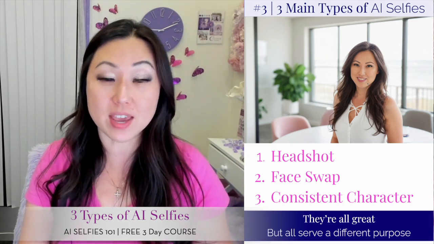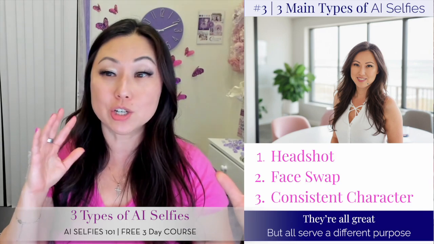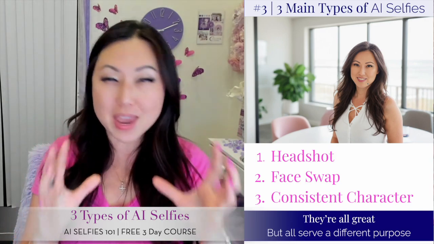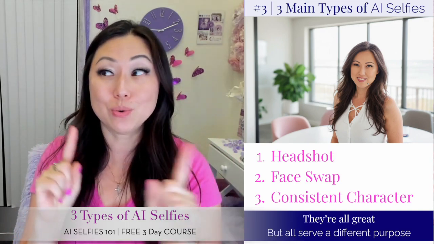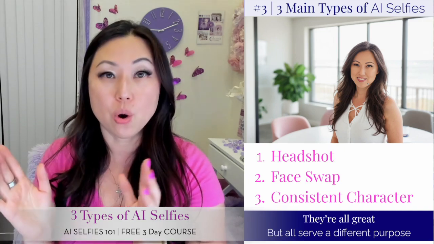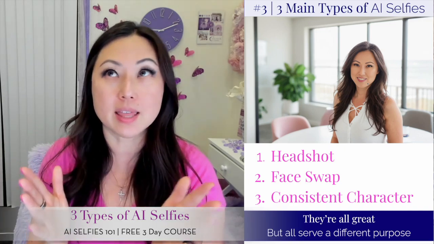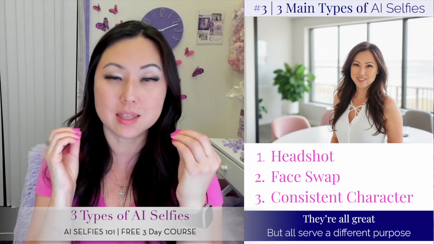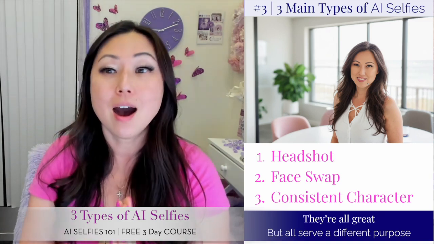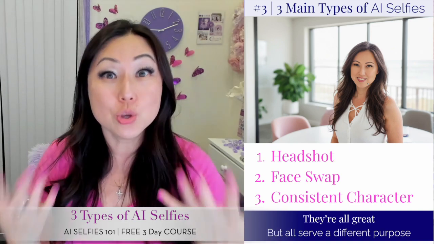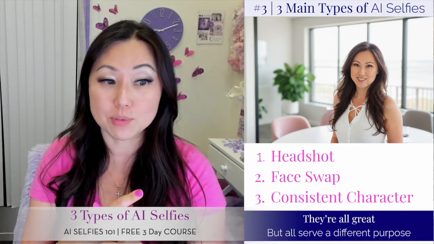Number 2 is the face swap. That's where it's going to make its best guess on how to put your face onto someone else's face. So typically you would use this, let's say, for that stock photo where the woman's biting the pencil that I showed you the very first day, and you want to put yourself in there, you could do that with the face swap tool.